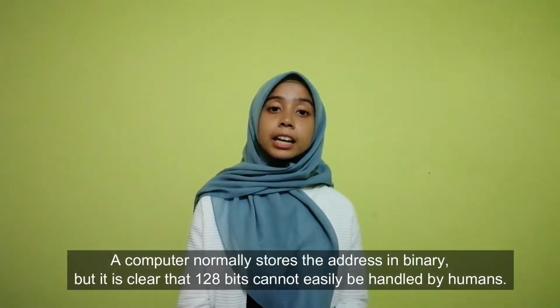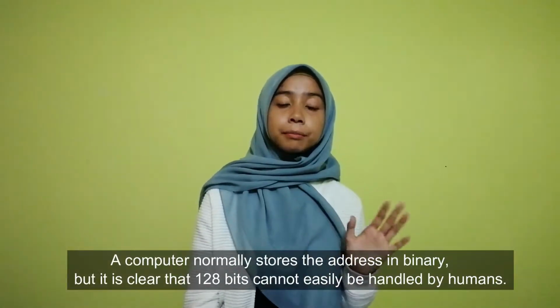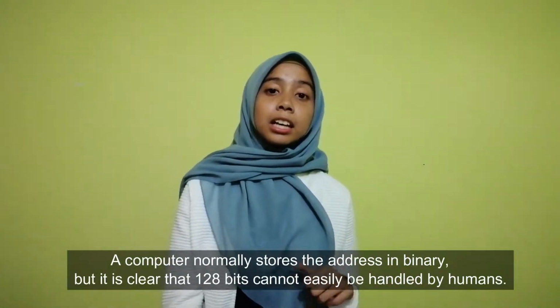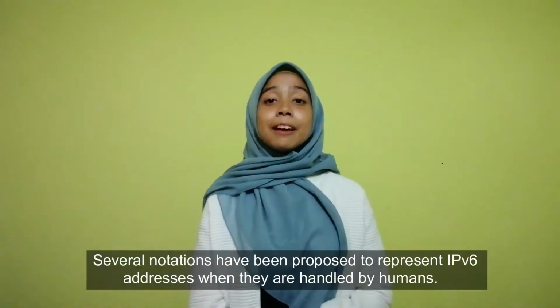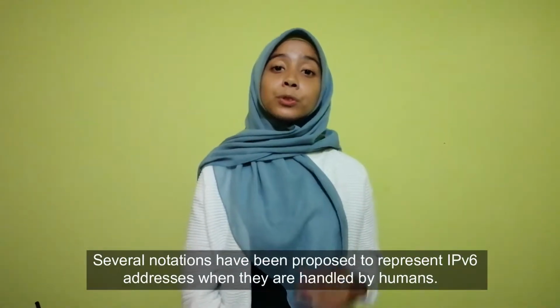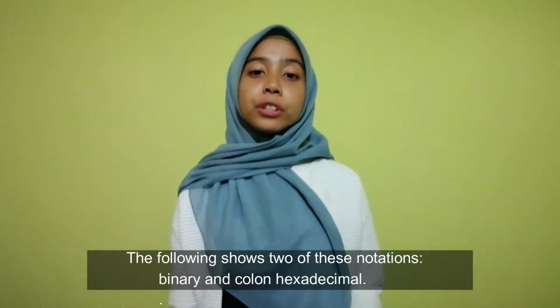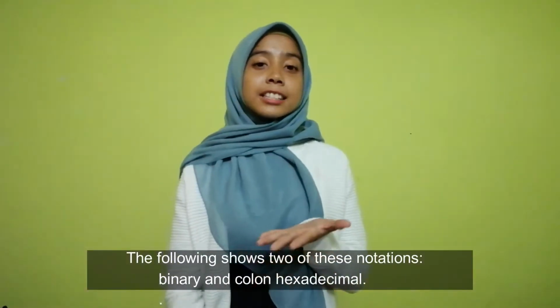Computers normally store the address in binary, but it is clear that 128 bits cannot easily be handled by humans. Several notations have been proposed to represent IPv6 addresses. The following show two of the notations, binary and colon hexadecimal.